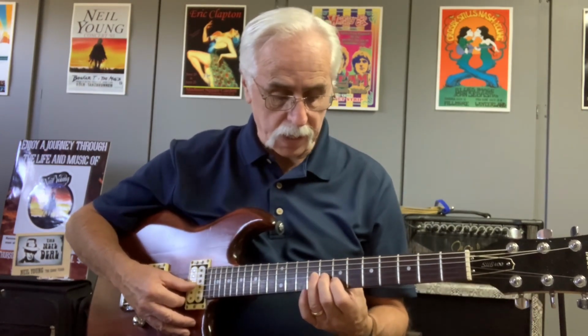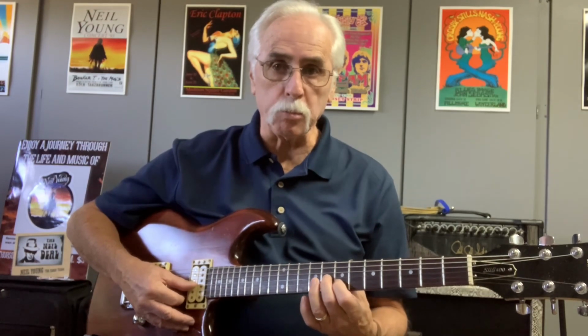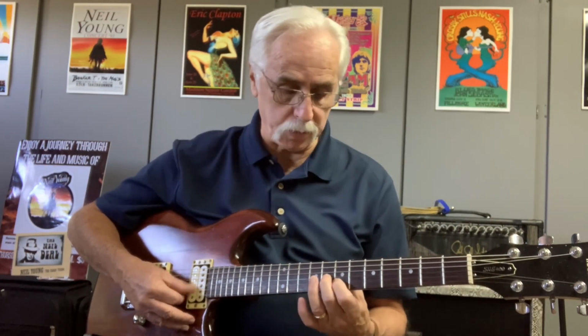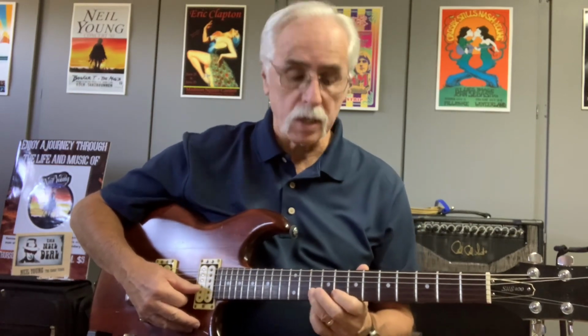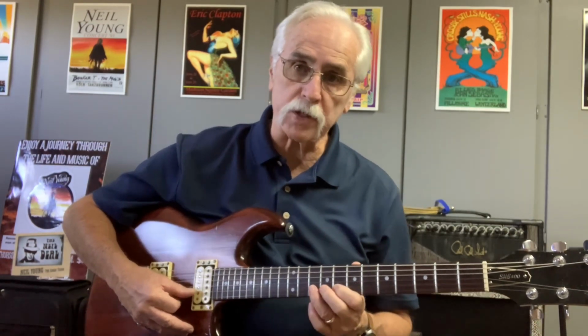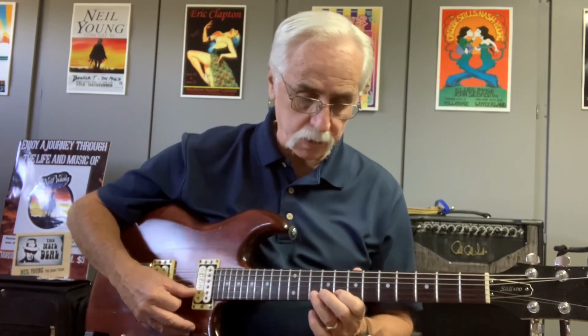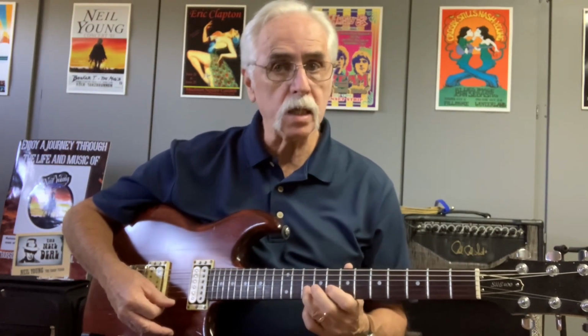You can slide. You can slide up to any one of those notes from probably the note below it. Maybe even further down, but let's just stick with that. So there's slides. There's hammer-ons, where you play a note, and then you hammer on, let's say 2 frets higher on the same string, and make it sound like you picked it. So you're picking it now, and then you're hammering on. That takes some practice.